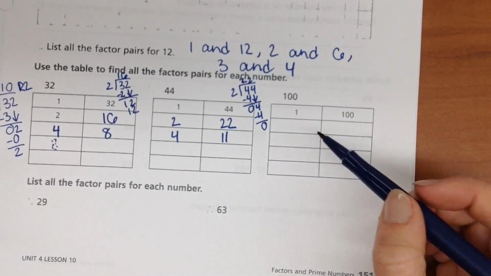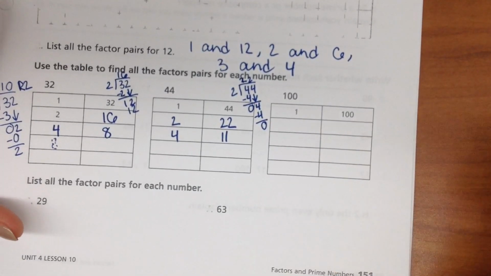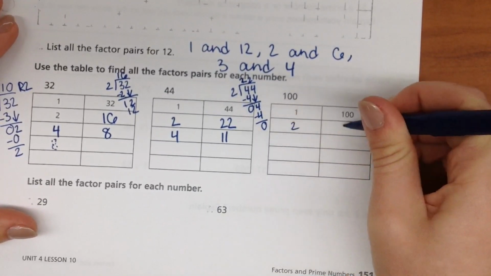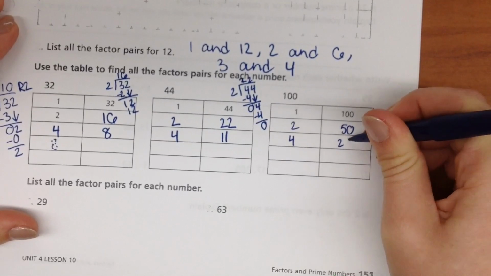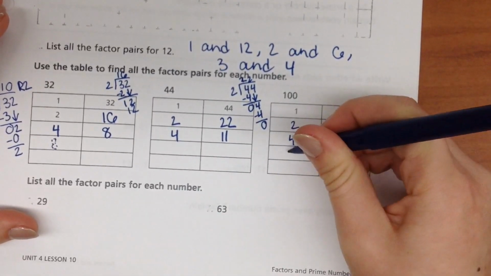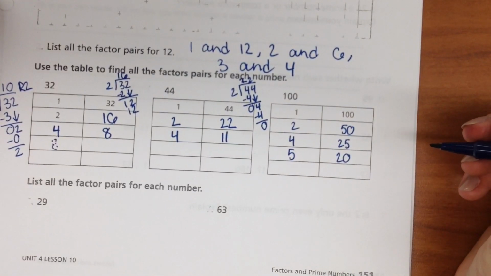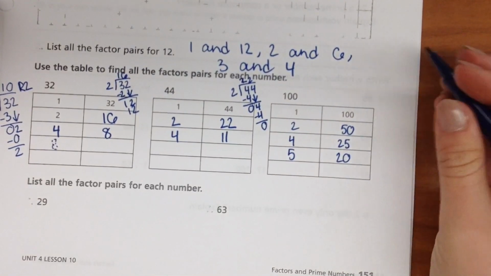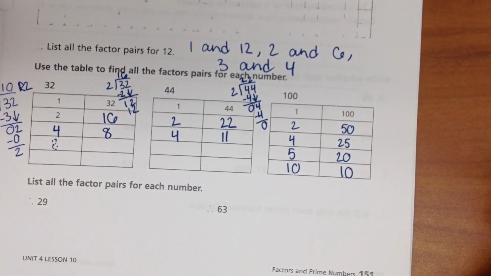All right, our next one is 100. 1 and 100 gives us 100. I know that 2 and 50 does. I know that 4 and 25 does. I know that 5 and 20 does. Now, if you didn't know those off the top of your head, that's okay, but you would have to check for all of them. And I know that 10 and 10 does.